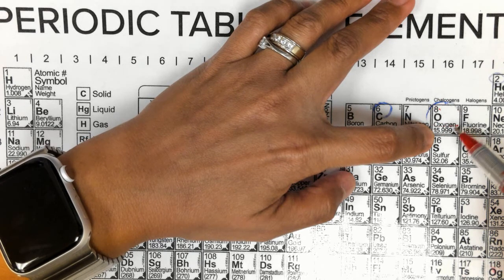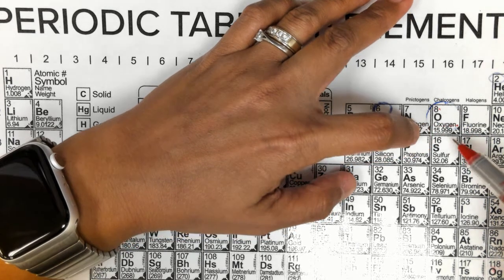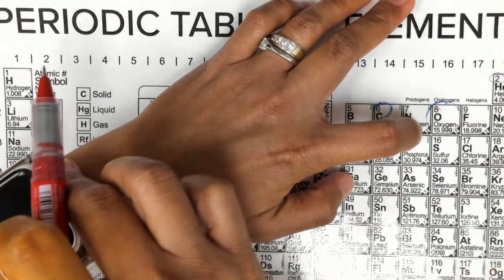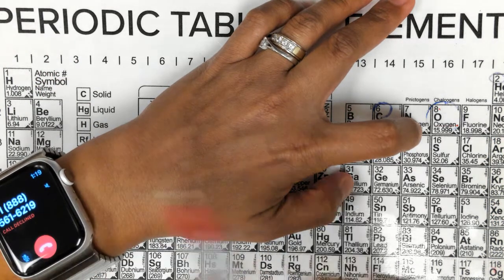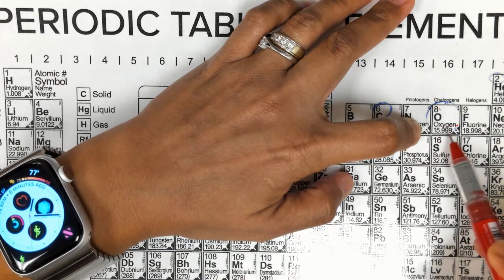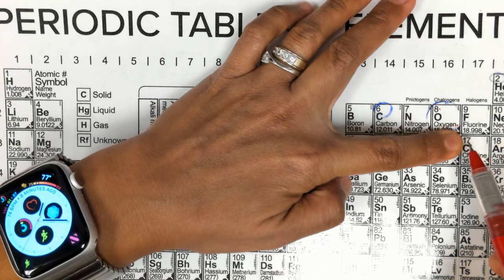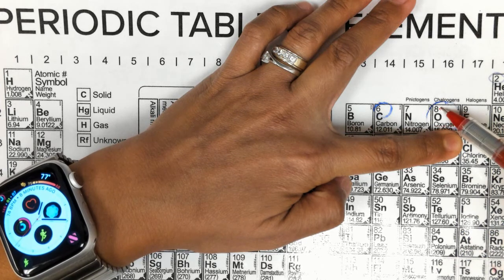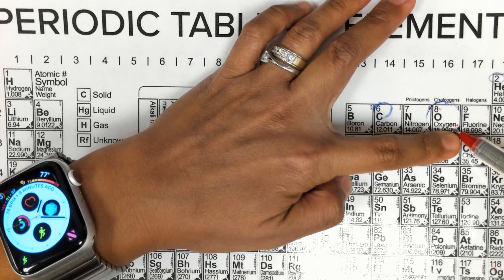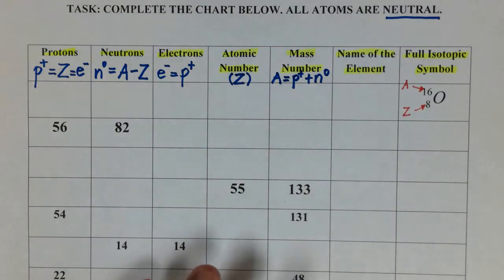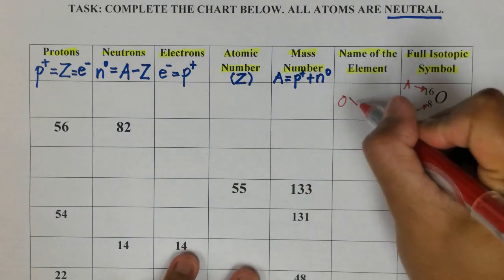Again, for this lesson, ignore the complicated numbers that you see below. They're not our concern. Ignore the numbers that are not whole numbers in your periodic table. What we're concerned with is the number on top, the atomic number, the symbol, and the name. Disregard the other numbers. So I know now it's oxygen, and I can put the name oxygen.